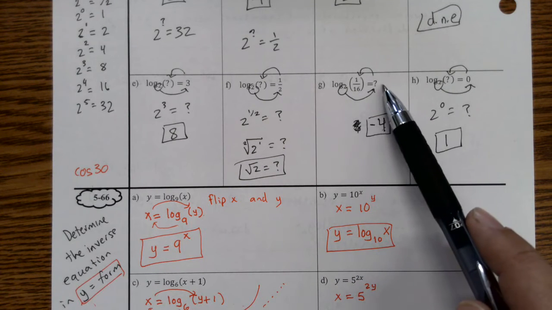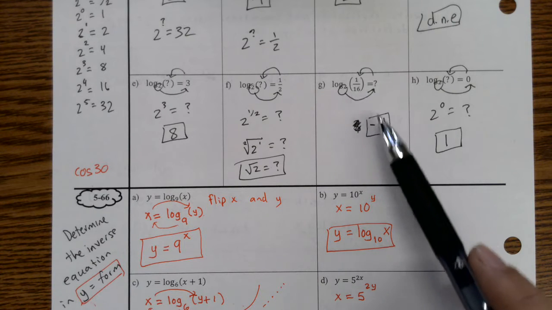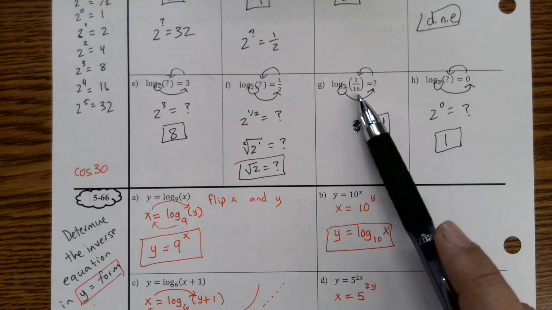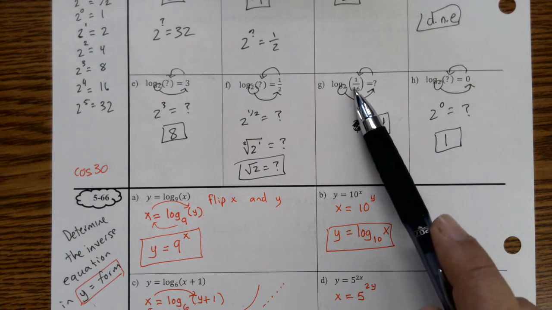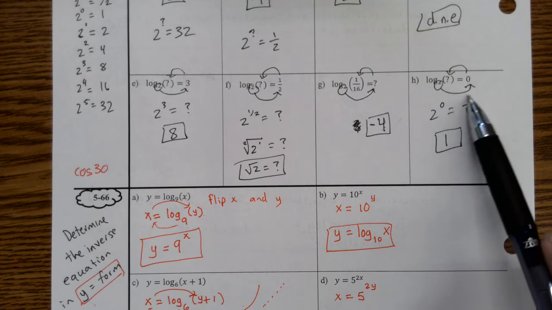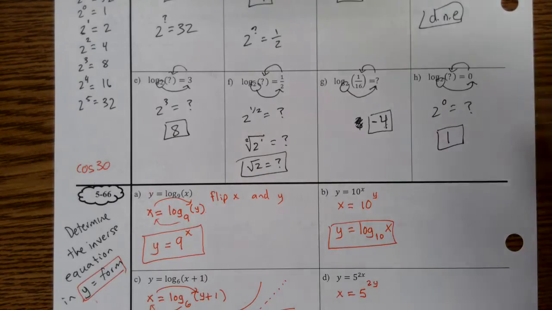2 to the question mark power is 1 over 16. So we're going to have a negative exponent because this is a fraction. It should be -4 because the denominator is 16, so 2 to the 4th is 16. Negative because it's a fraction. 2 to the 0 power is question mark. Anything to the 0 power is 1.